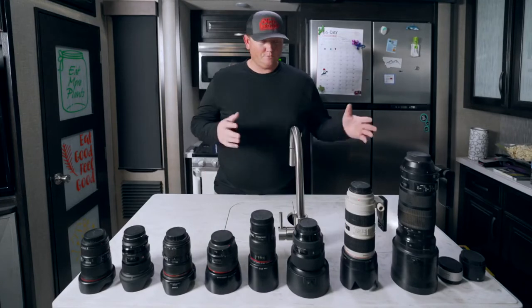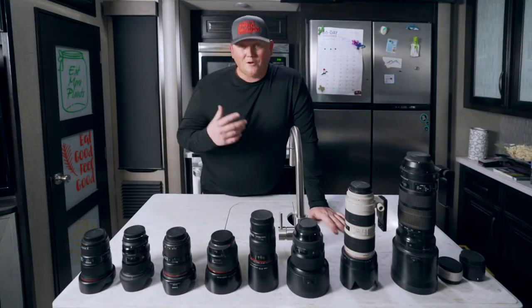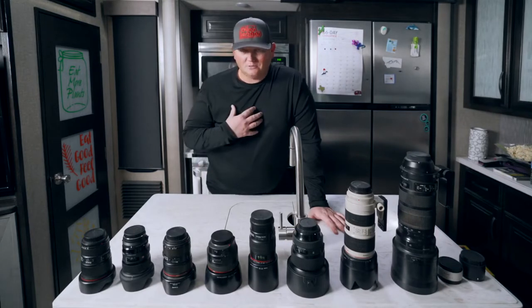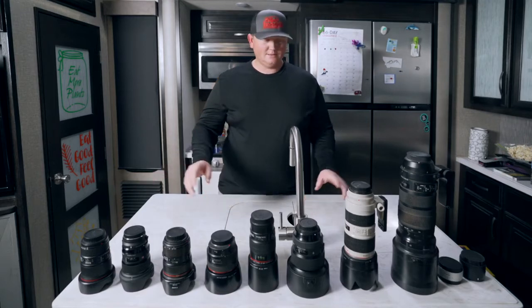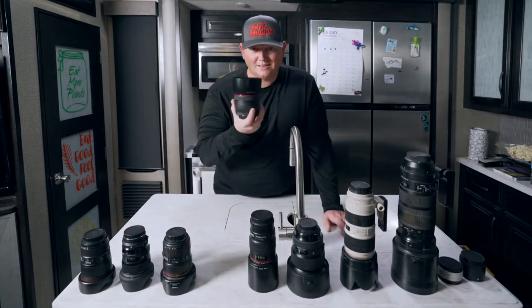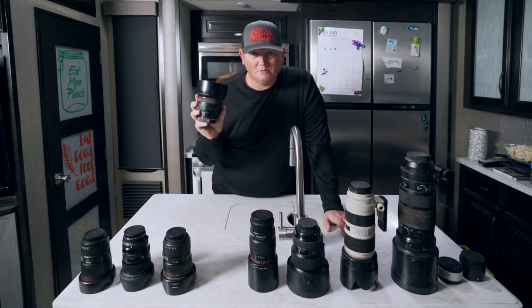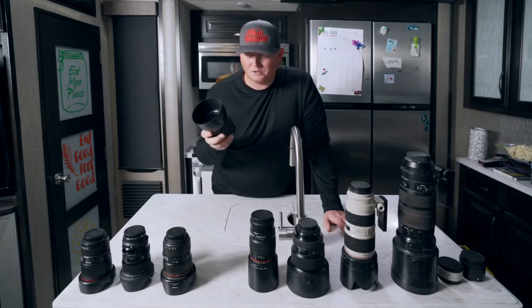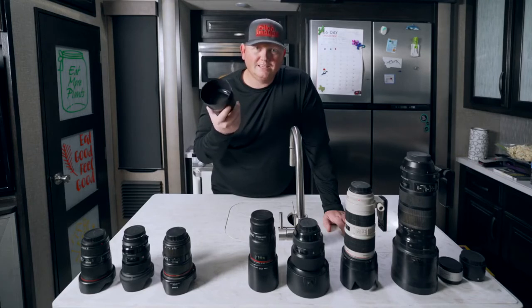All that said, we went through all these lenses, talked about each one. Now, if it were me, what would I choose? Well, if I'm choosing my favorite lens for portraits, it's going to be this guy. We saw this earlier. This is the 85mm f1.2. And this lens is incredible.